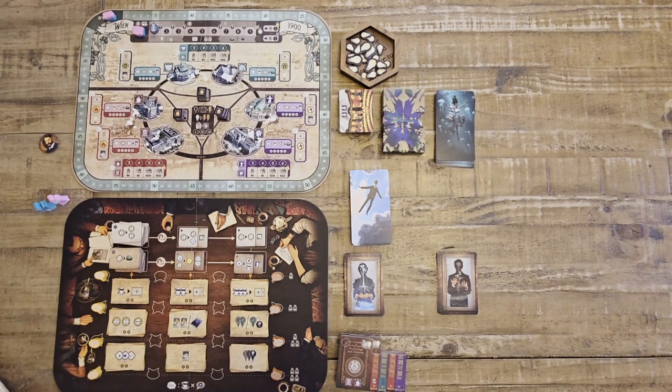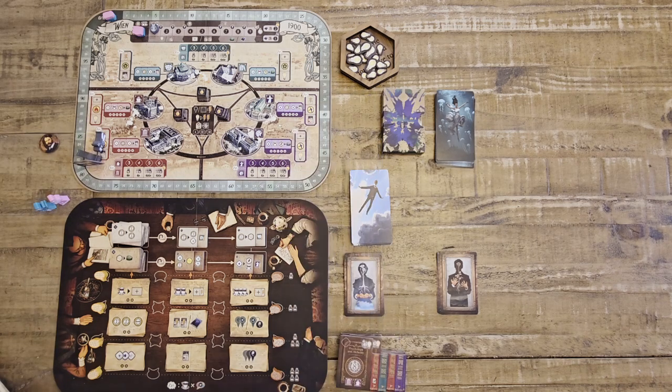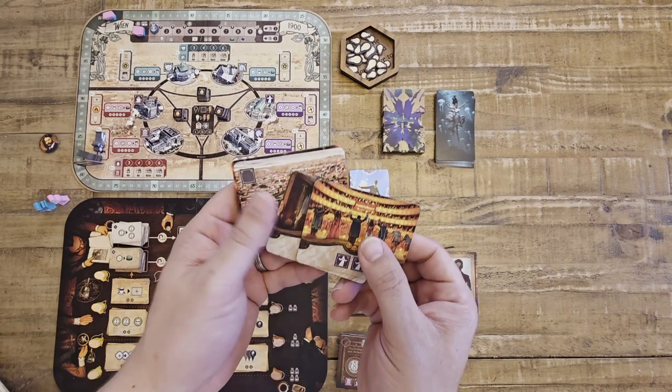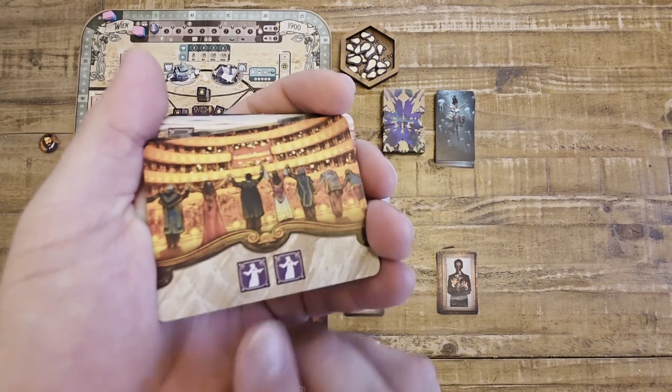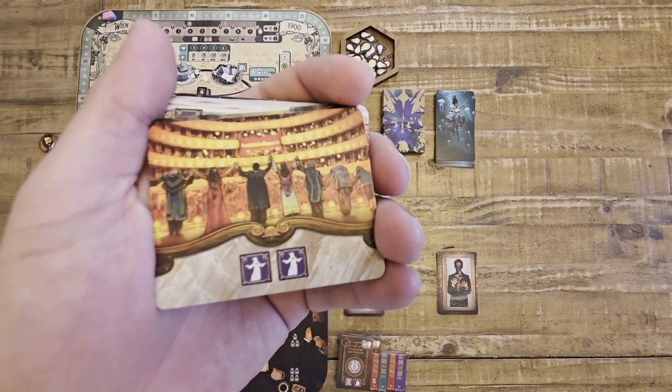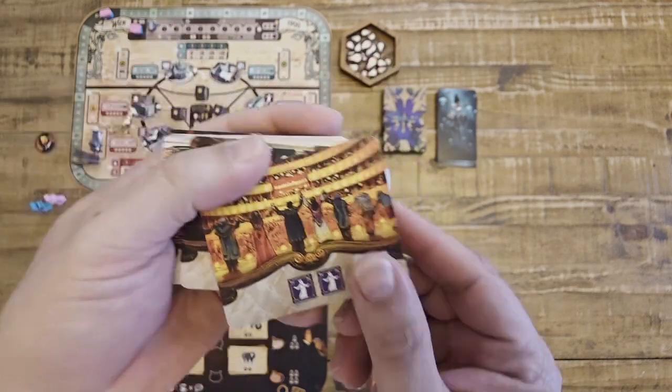What I do, and I think what the instruction manual recommends, I broke the standee, okay, is to grab these cards here, which we're going to lay out. These are location goal tiles. And what you're going to notice is that each one of them has a set of tags that matches one of the locations on the city map.